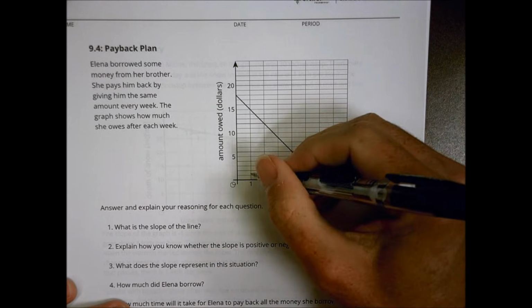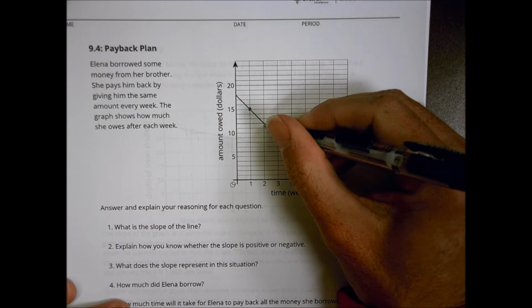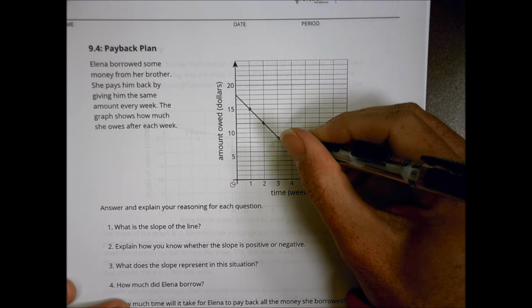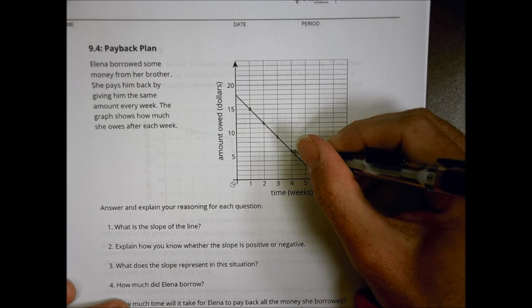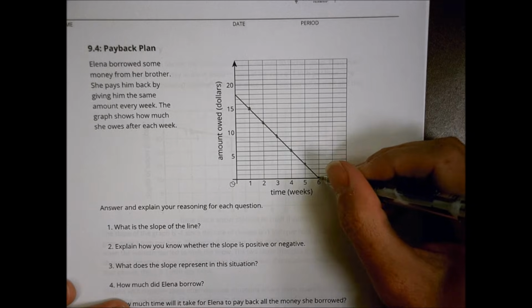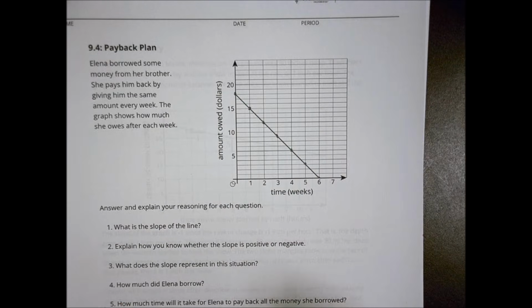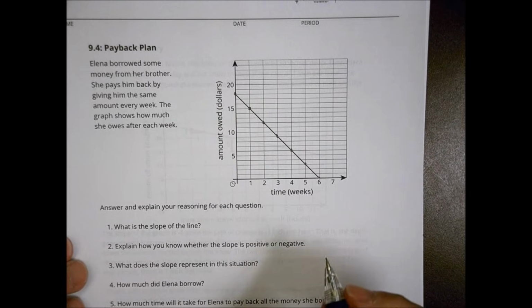So here it is, after 1 week, she gives him back something. So she's there. Week 2, she's here. Week 3, she's here. So she's paying back money at a constant rate until she finally doesn't owe him any more money. Okay? What is the slope of this line?